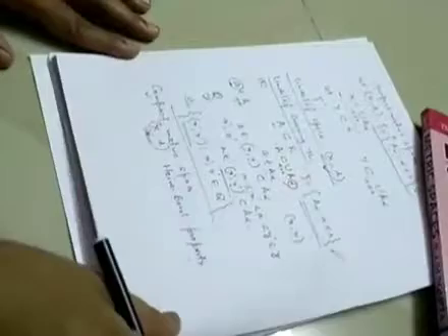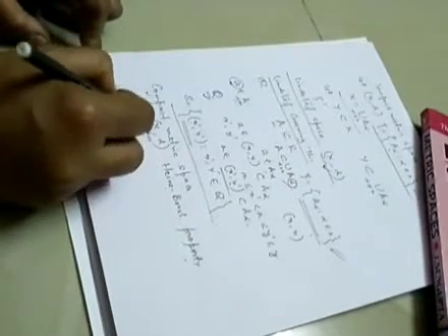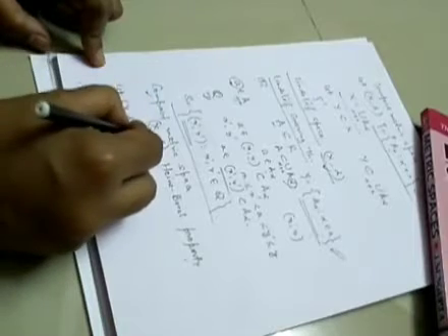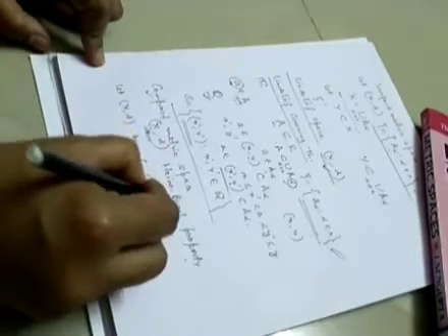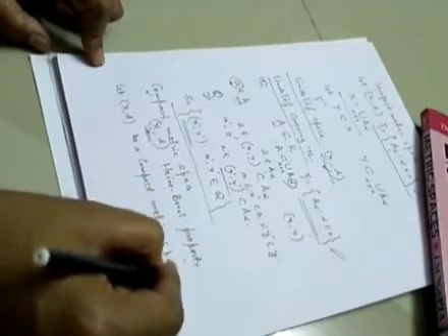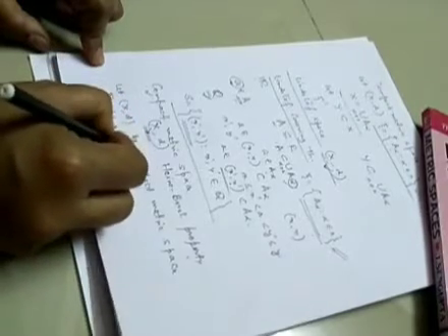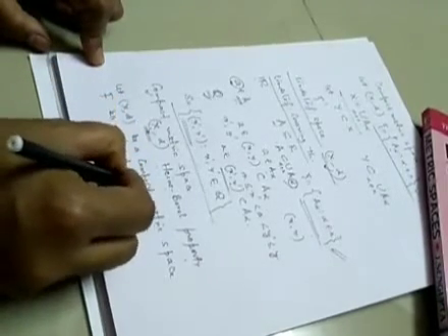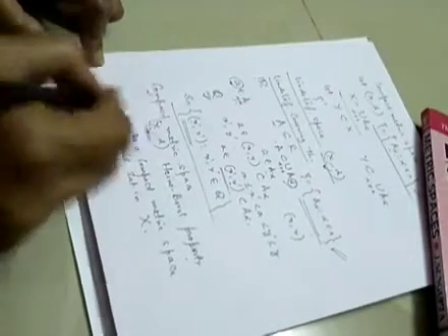Now, next theorem. Let (X, d) be a compact metric space and F be a closed set in X. Then prove that F is compact.